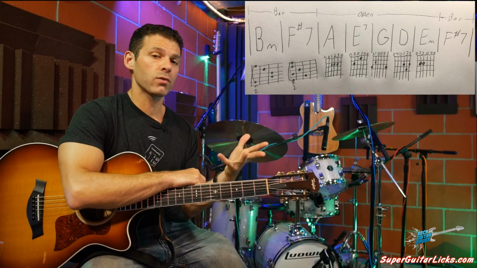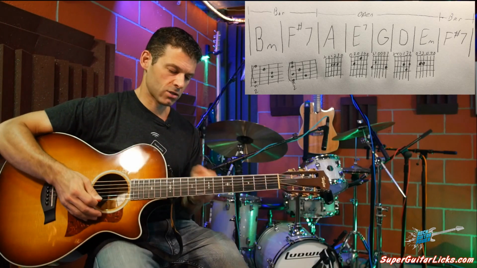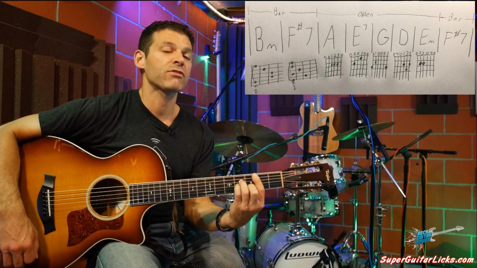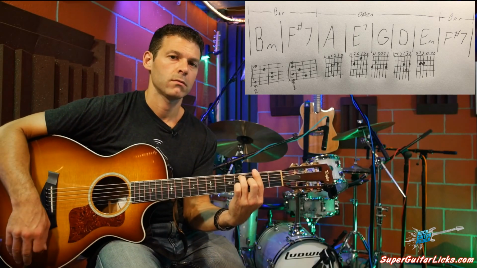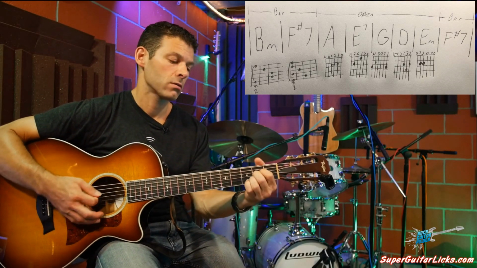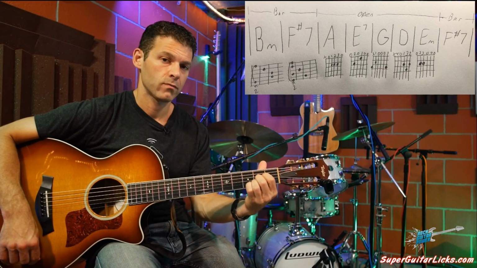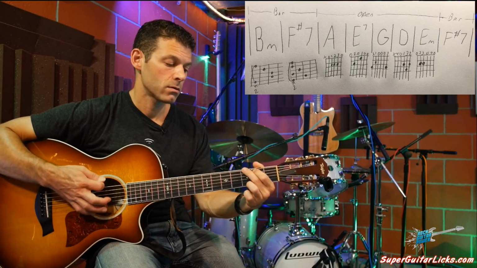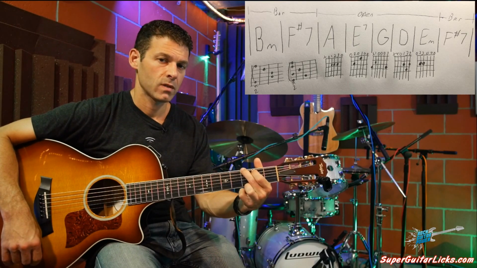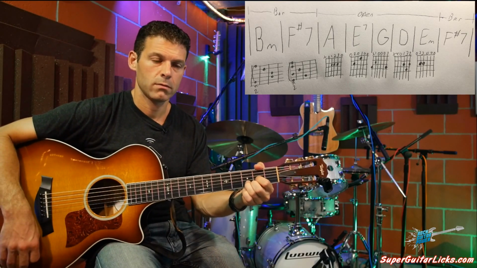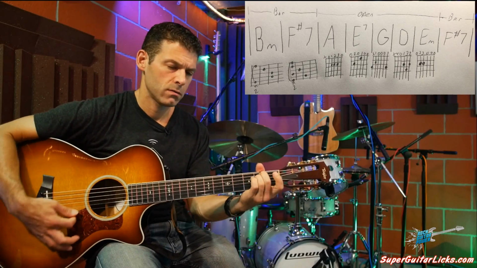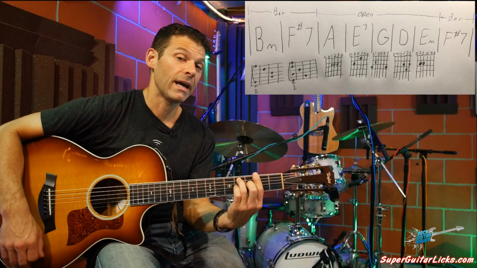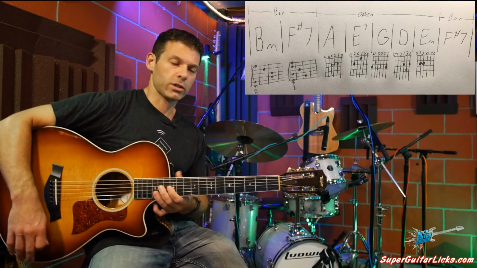So let me just play through this progression as we have it written here on screen. So we got B minor, and then F sharp 7. We have A major as an open chord, and E7, G major, D major, E minor, and then F sharp 7. Okay, so that's our chord progression.